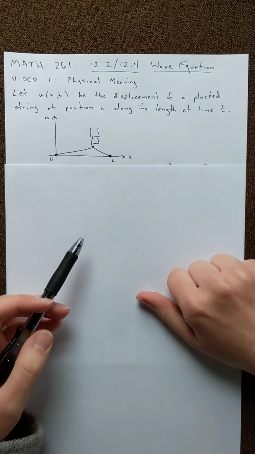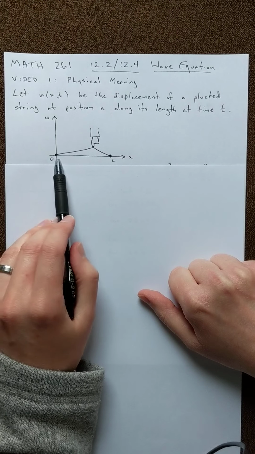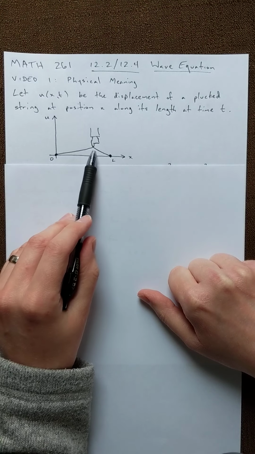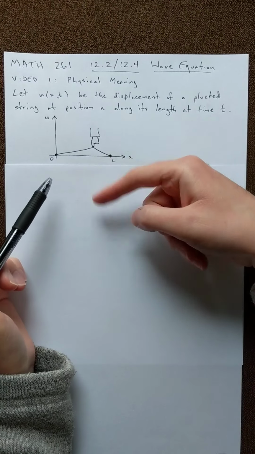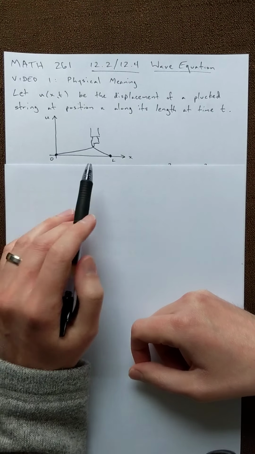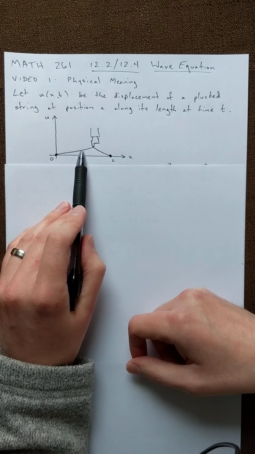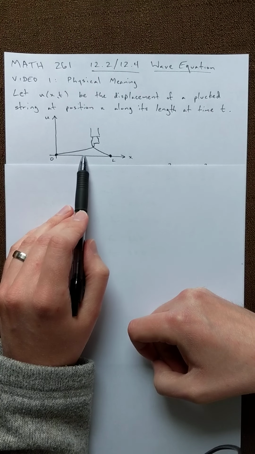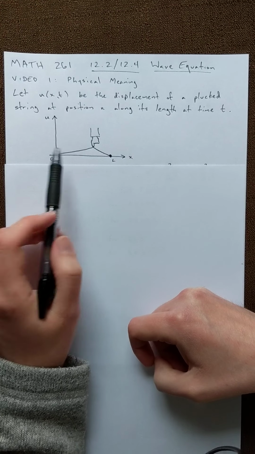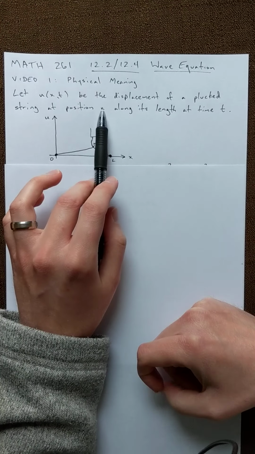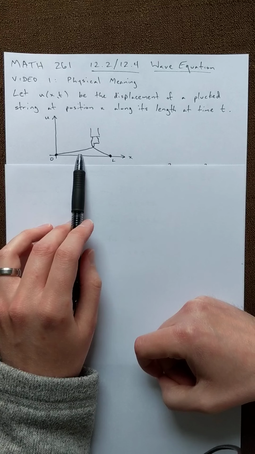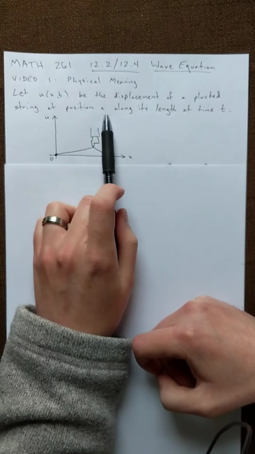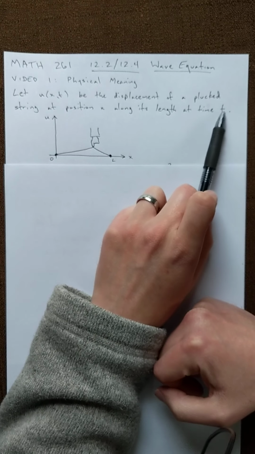Pluck. So we have a string going from 0 to L. We pull on the string or push on the string or whatever, and then we let it go and it should wobble back and forth. And so how far this particular spot on the string is pushed away from the center is going to depend on the time. It's also going to depend on which position I picked.